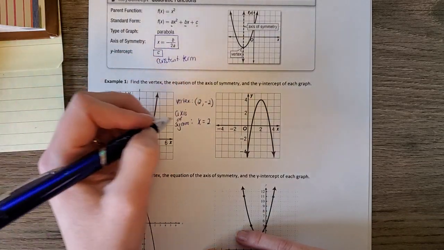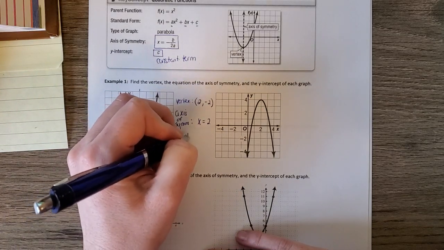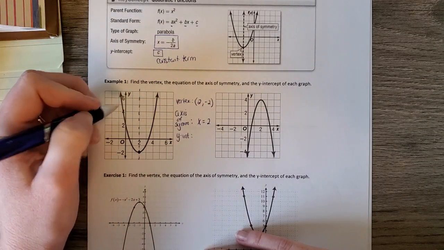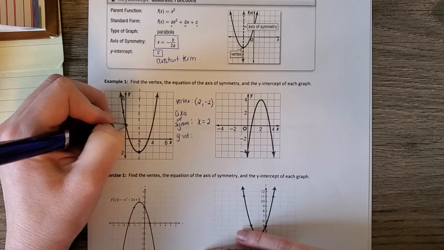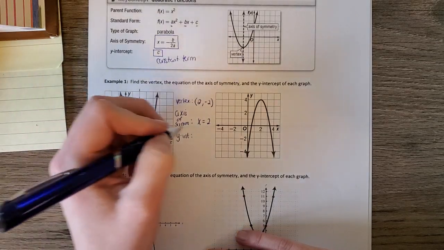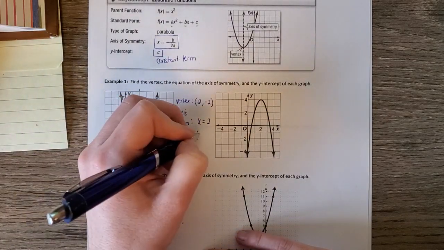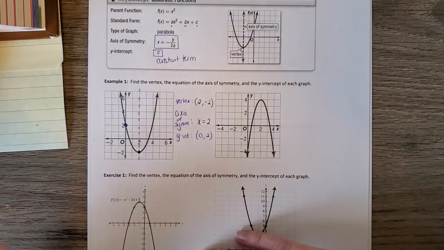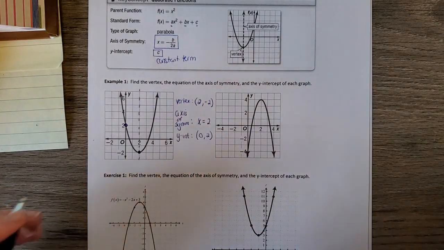And then it says the y-intercept. So to find the y-intercept on the graph, we go to the graph, we look at where it crosses the y-axis, which is right here. And the coordinate of that point, x is 0, y is 2. All right, so from a graph, that's how we're going to do that.